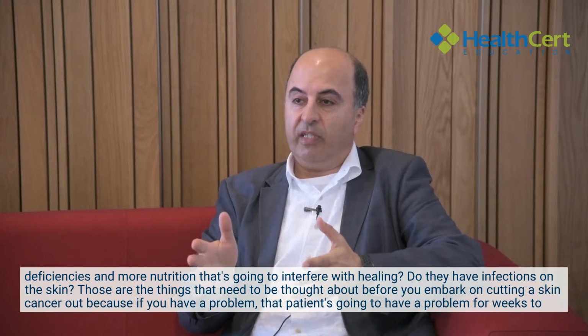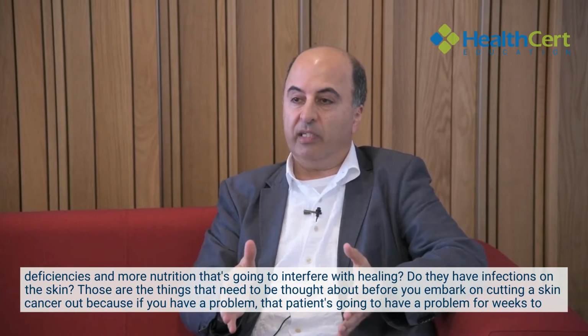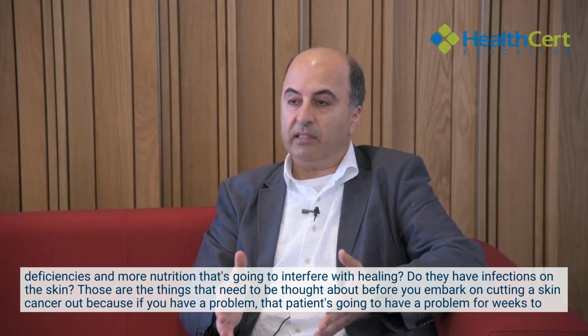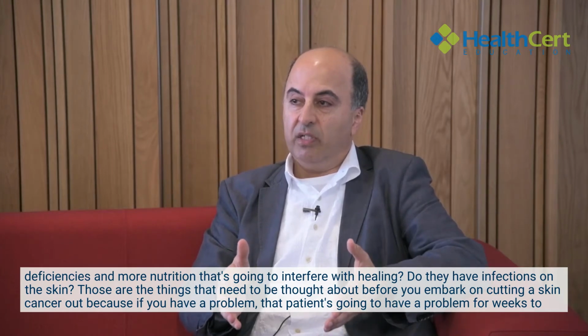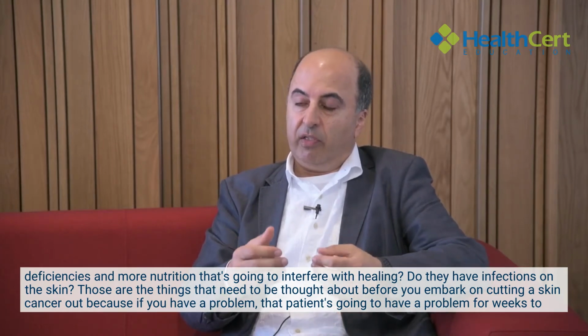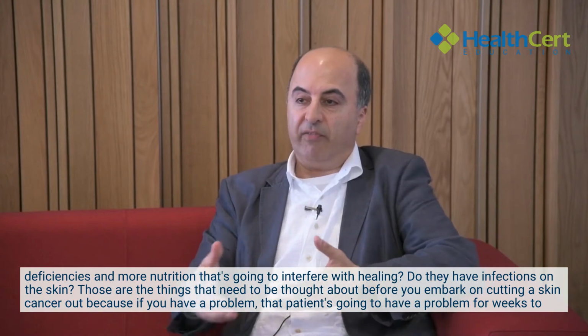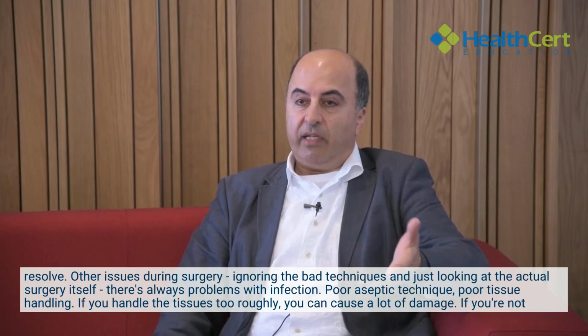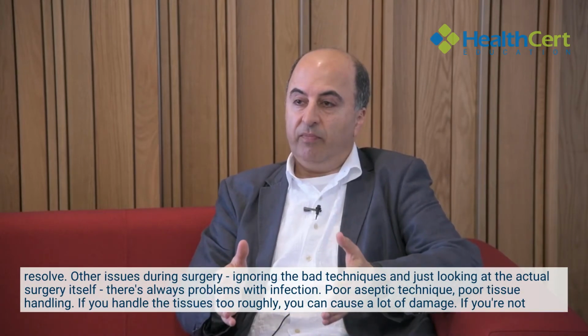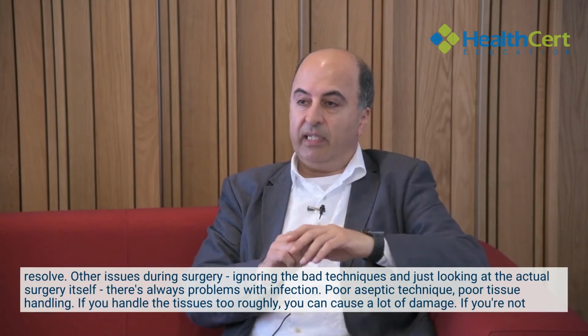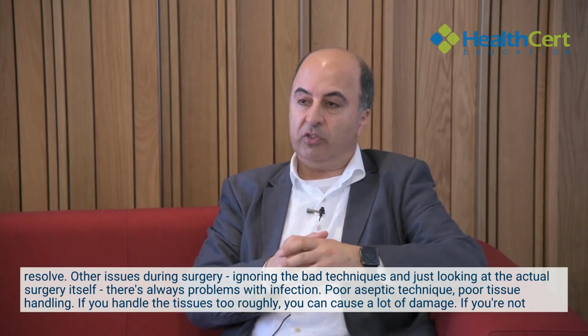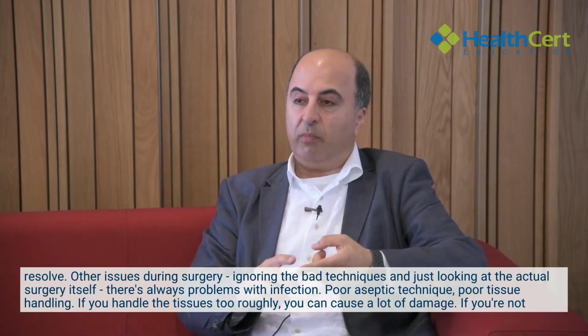Those are a lot of things that need to be thought about before you actually embark on cutting a skin cancer out. Because if you have a problem, that patient's going to have a problem for weeks and weeks to resolve. So, other issues during surgery, ignoring the bad techniques and just looking at the actual surgery itself, there's always problems with infection.